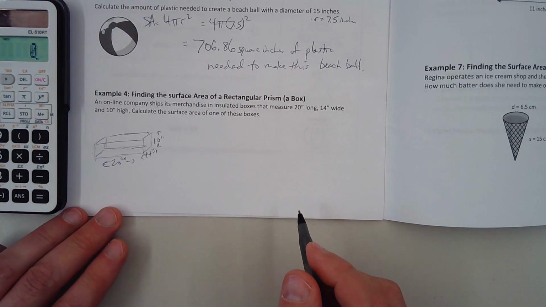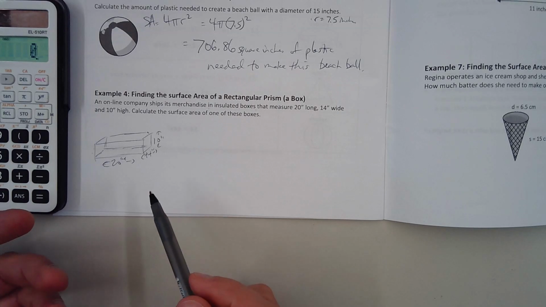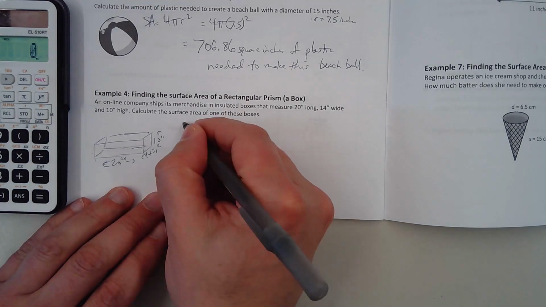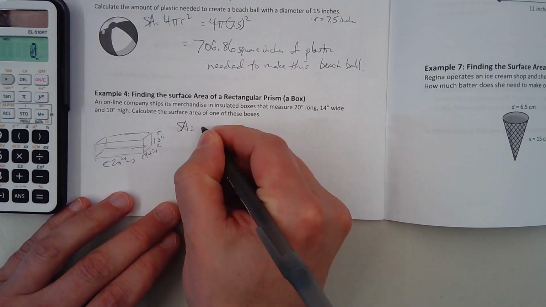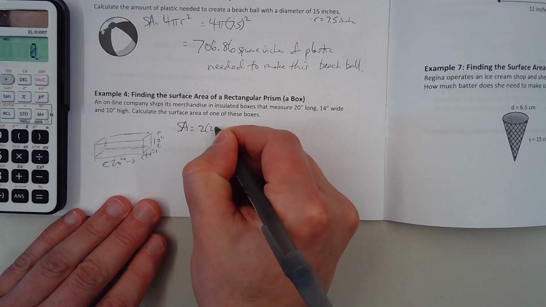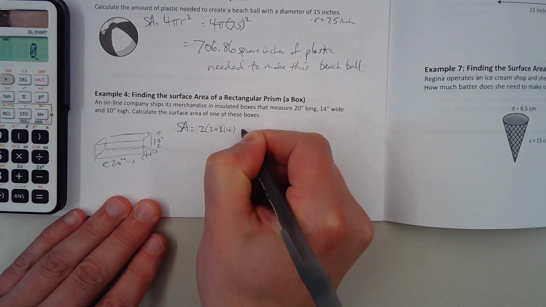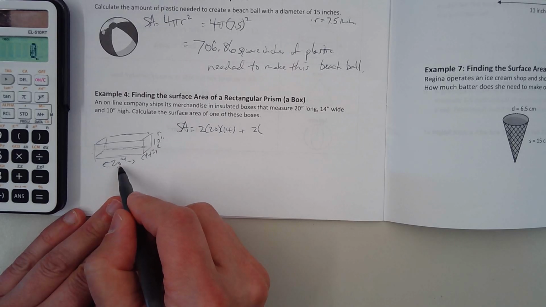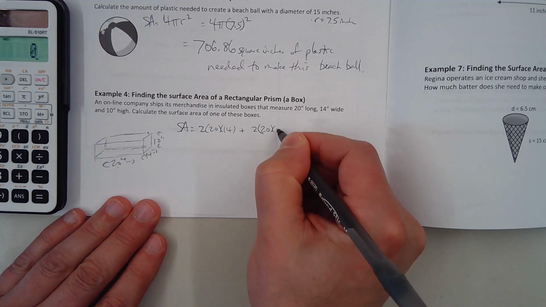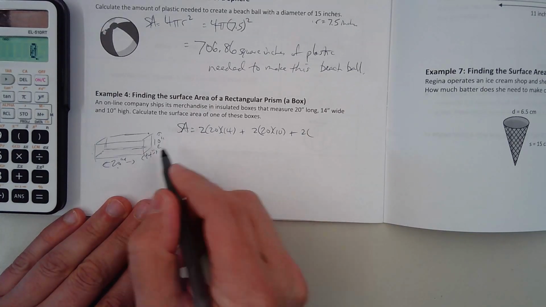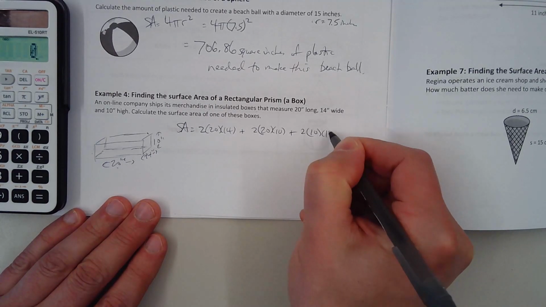Okay, so I could look up the formula and do it that way, or I could just do the sides. Surface area is going to be 2 of the 20 by 14s, and 2 of the 20 by 10s, and 2 of the 10 by 14s. Right?